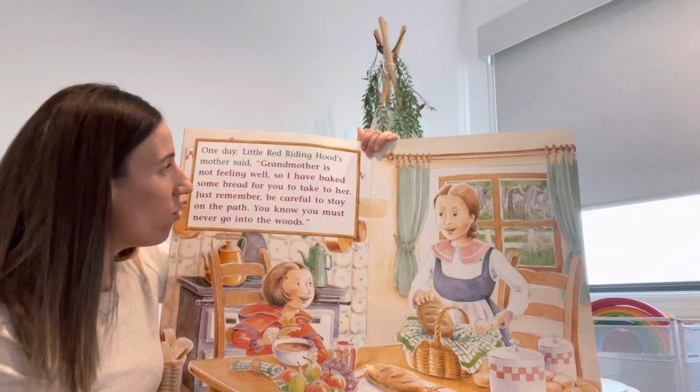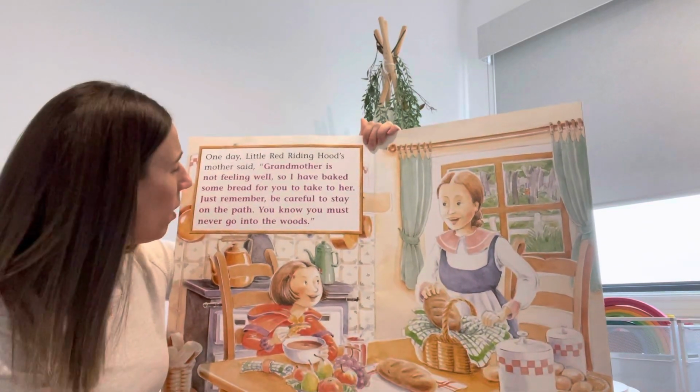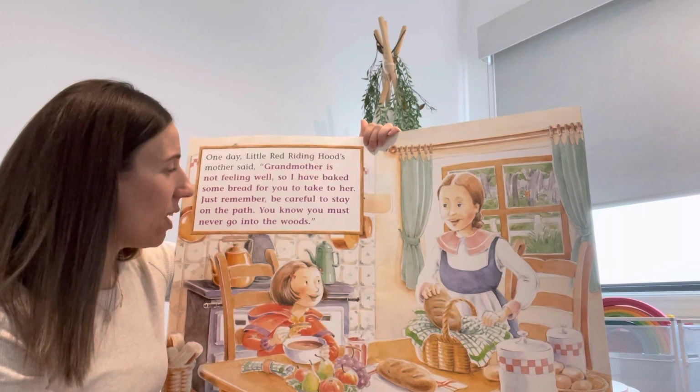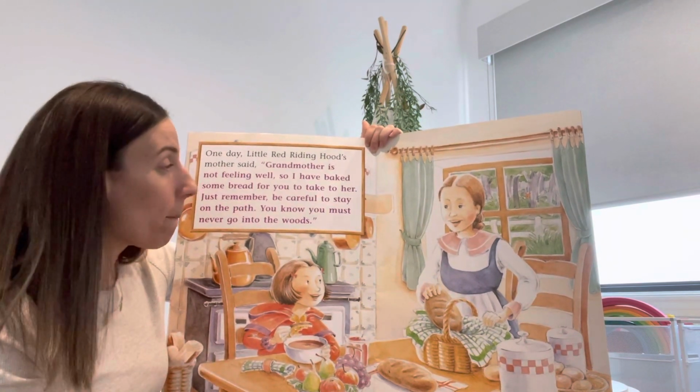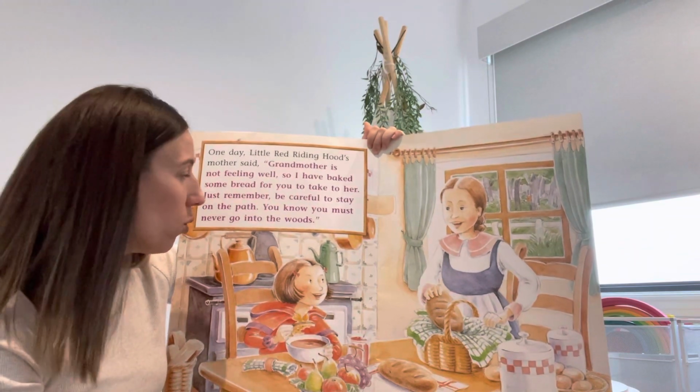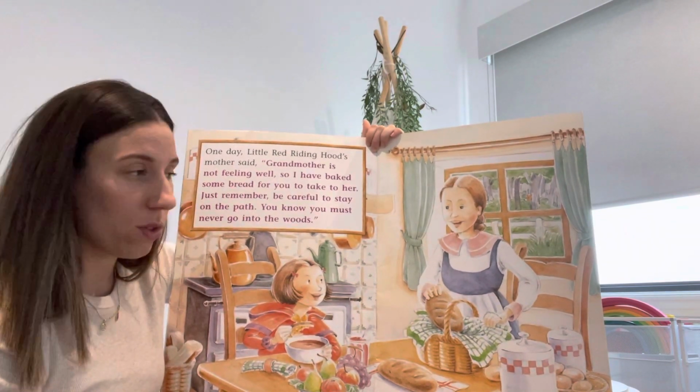One day, Little Red Riding Hood's mother said, "Grandma is not feeling well, so I have baked her some bread for you to take to her. Just remember, be careful and stay safe on the path. You know you must never go in the woods."